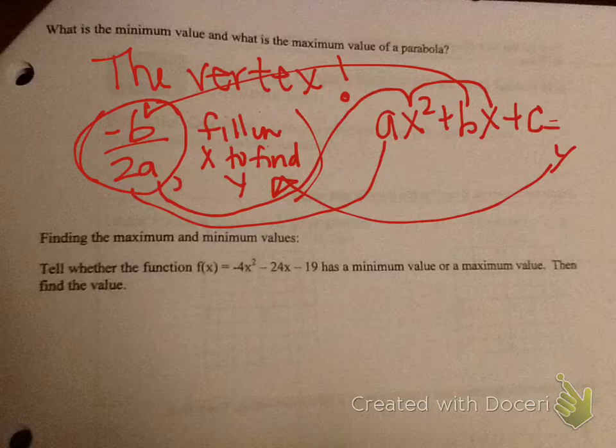Finding the minimum and maximum values. Tell whether the function f of x equals -4x² minus 24x minus 19 has a minimum or a maximum, then find it. So again, if we're imagining our parabola, all we do is we look here, opens down.